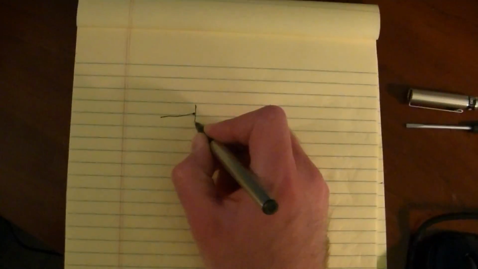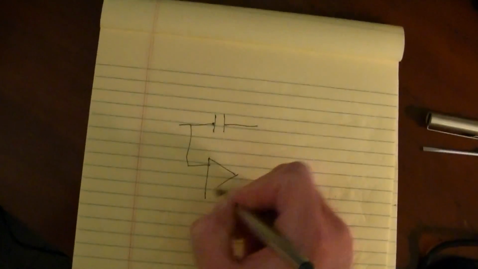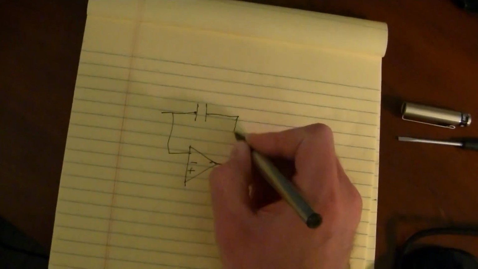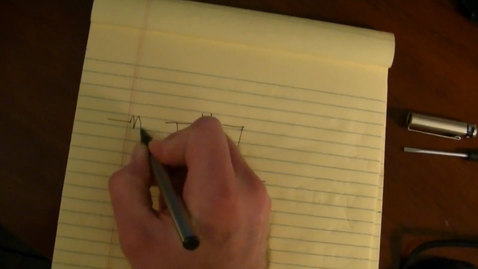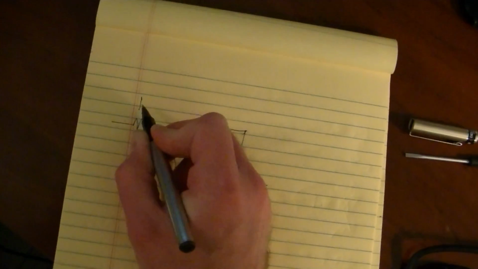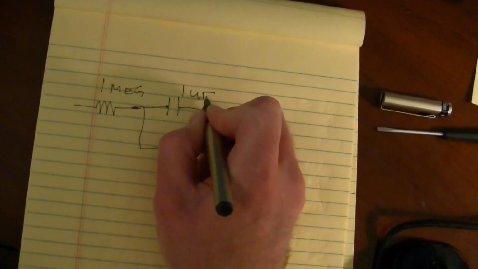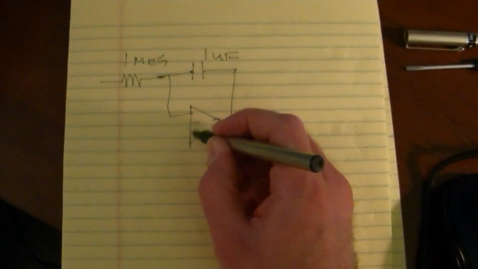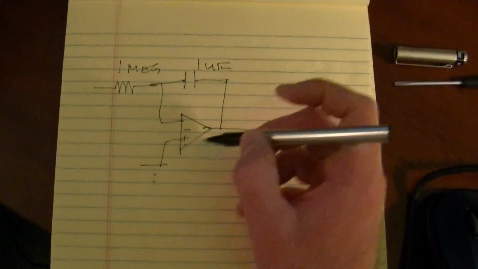So you have an integrator, right? And this would be the negative, and then this would be, in this demonstration, 1 meg and 1 microfarad, so that the computer's time is real time. And of course, as always, this is the ground.